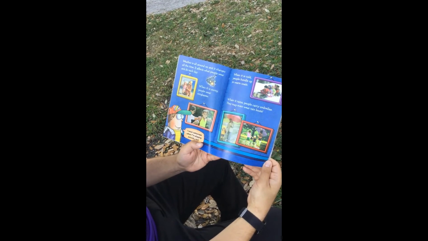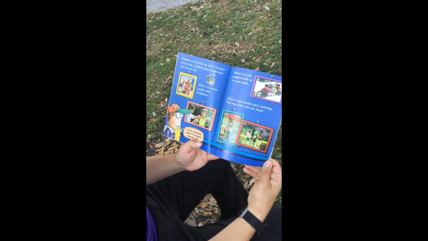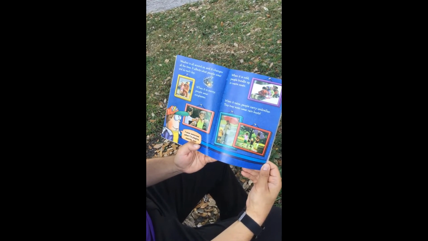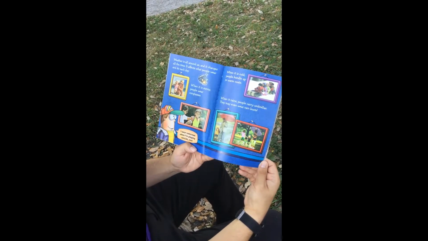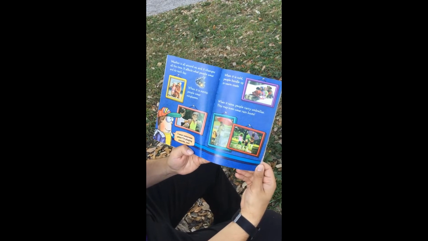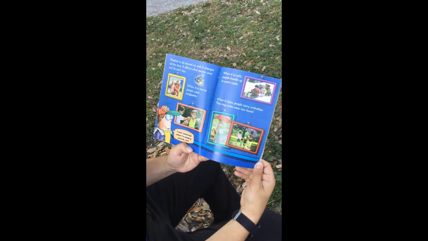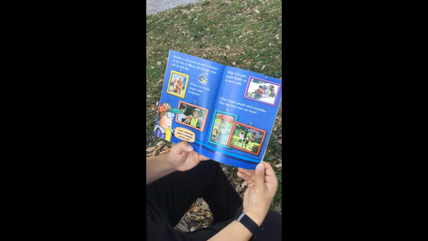Weather is all around us, and it changes all the time. It affects what people wear and do every single day. When it is sunny, people wear sunglasses. When it is cold, people bundle up in warm coats. When it rains, people carry umbrellas. They may even wear rain boots.